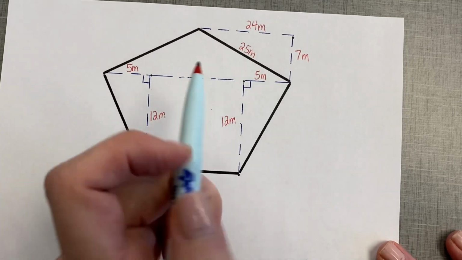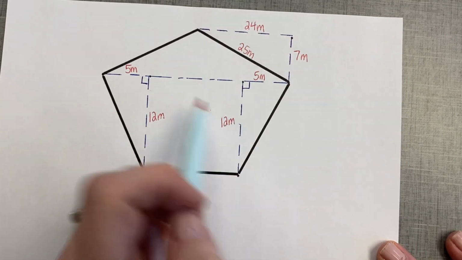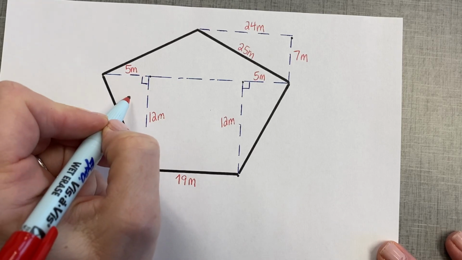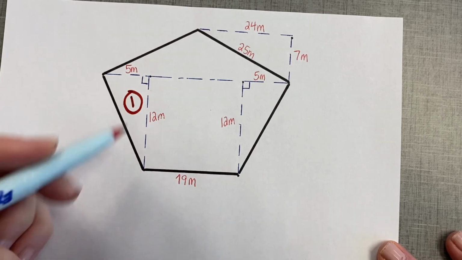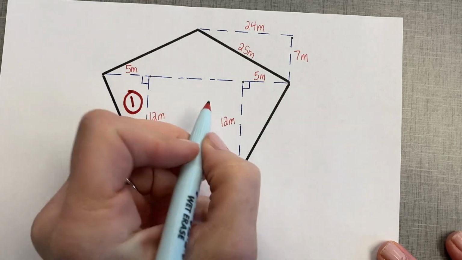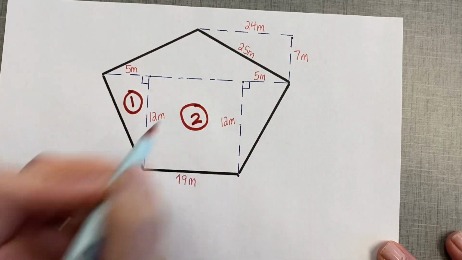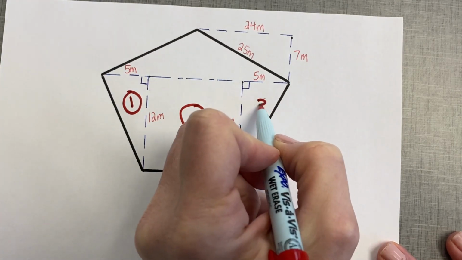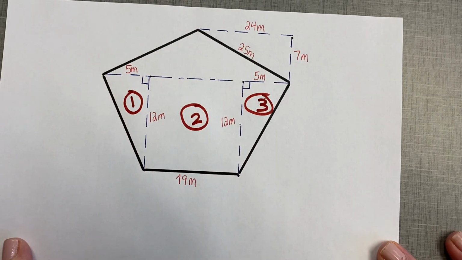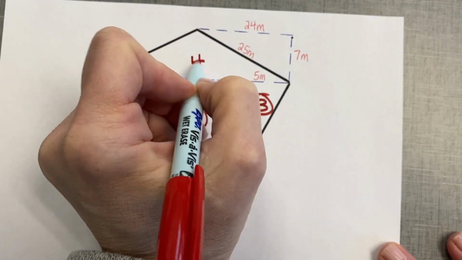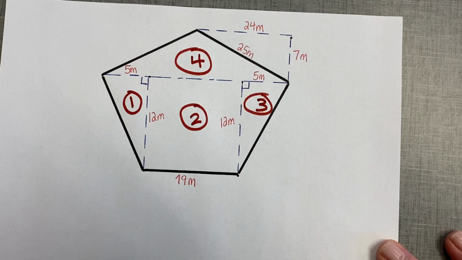So you can see they divided this pentagon up into 4 separate sections. We've got section 1 here, which is a triangle. Section 2 here, a rectangle. Section 3, another triangle. And we'll call this section 4 yet another triangle.